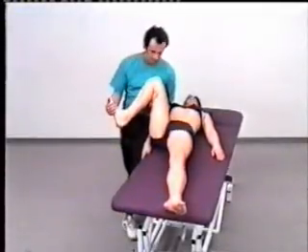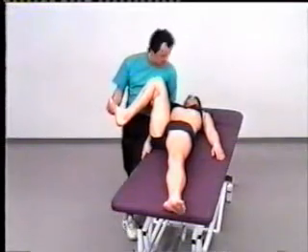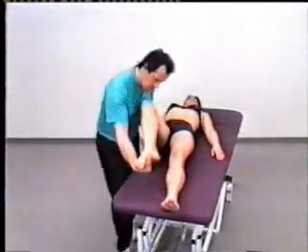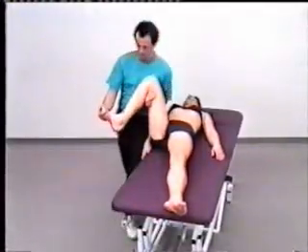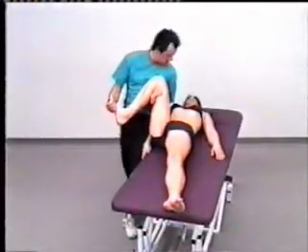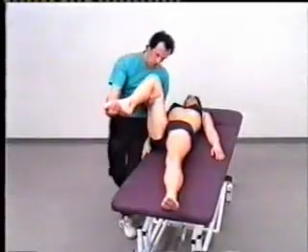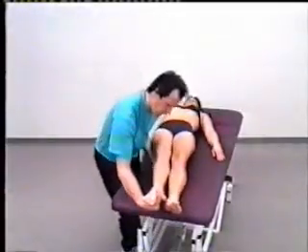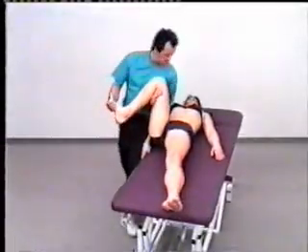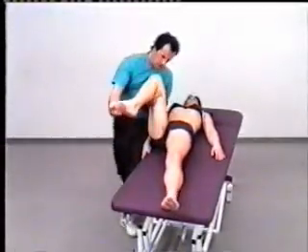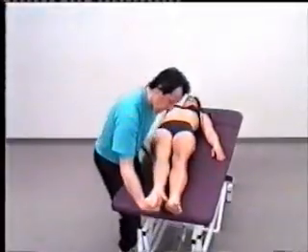And toes down and push down. Good. And toes down and push down. Okay. And toes down, heel in and push.